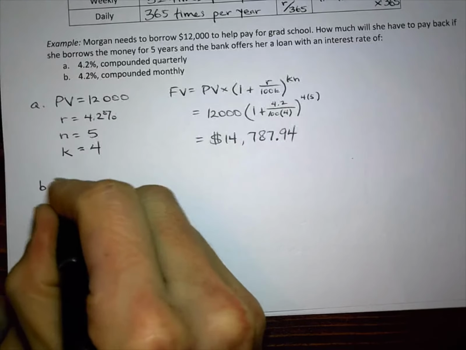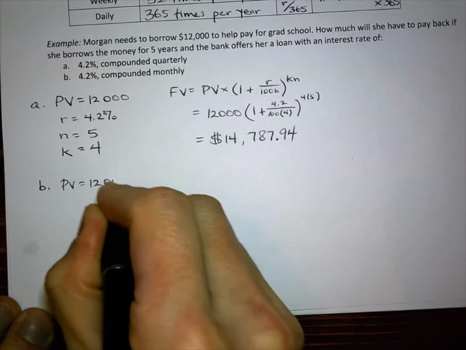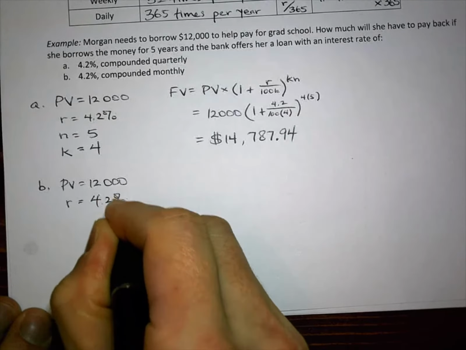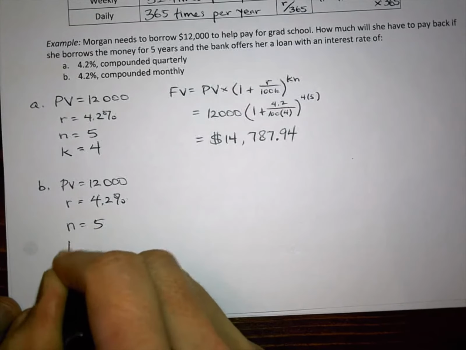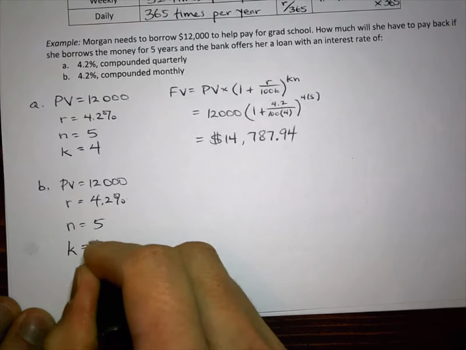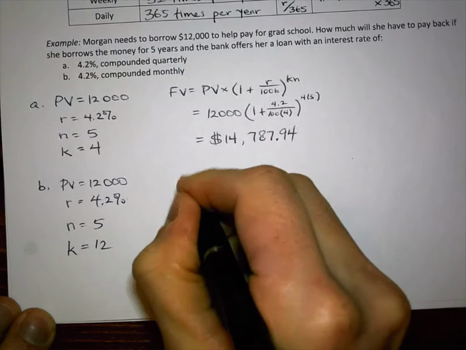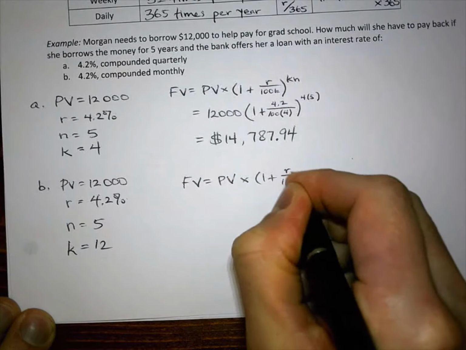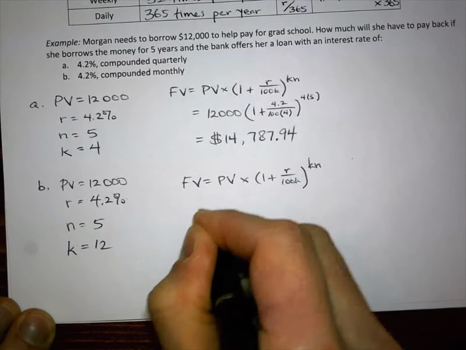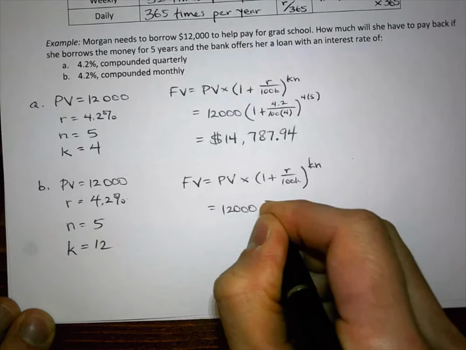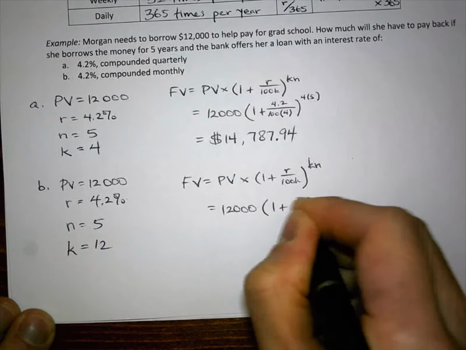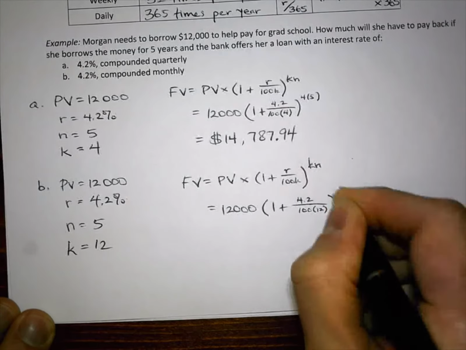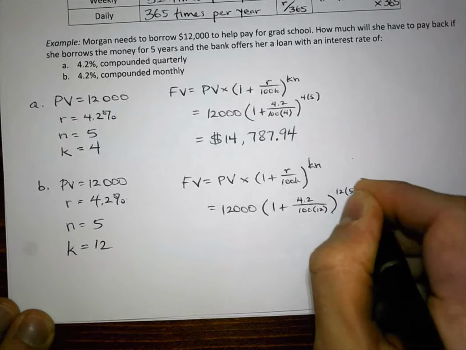What if she did the same loan, but it was compounded monthly? Well, the present value is the same, 12,000. The interest rate's the same. The number of years is the same. So it's just the K value, which in this case, if you're compounding money monthly, is 12. So now the future value is PV times 1 plus R divided by 100K, to the power of Kn. Let me sub in those numbers. I'd have 12,000 times 1 plus 4.2 divided by 100, divided by 12, to the power of 12 times 5.